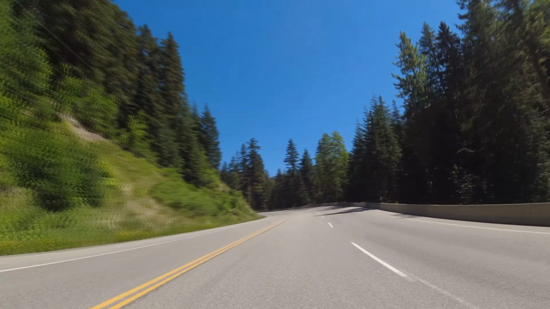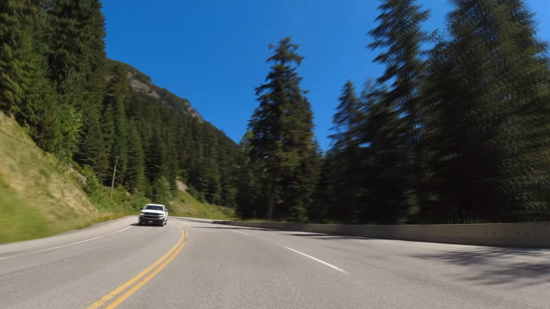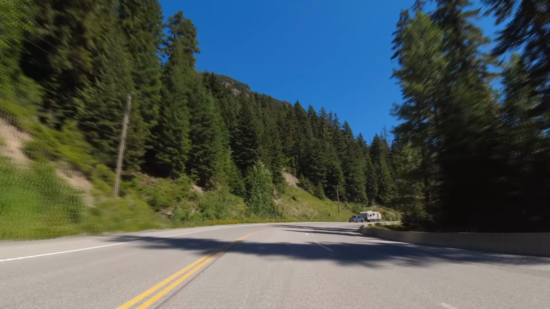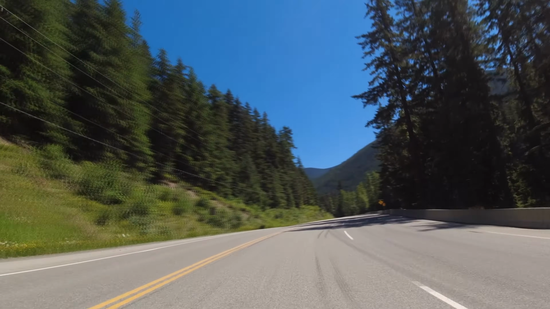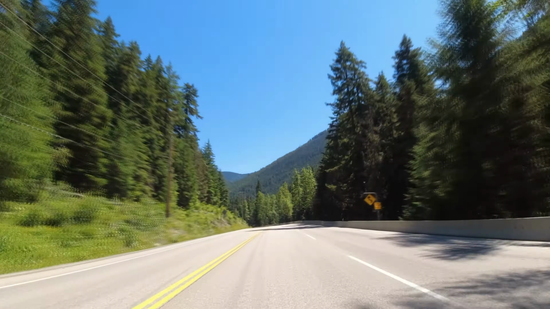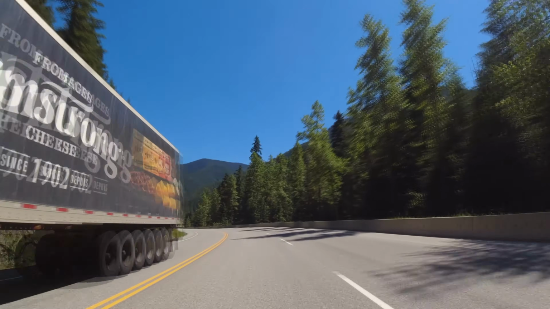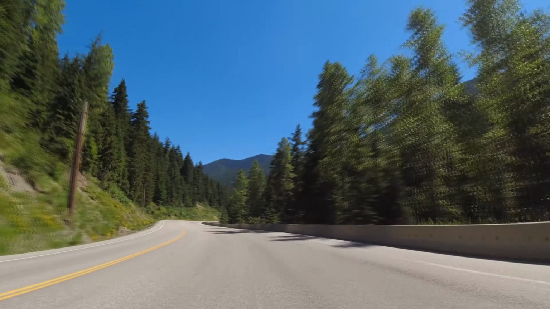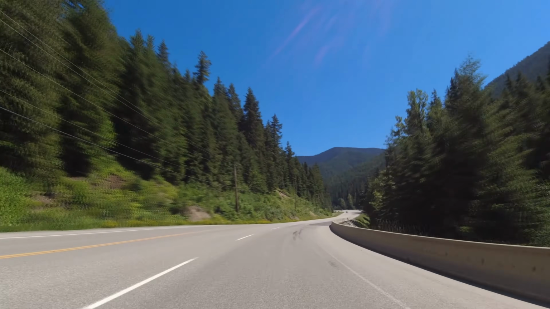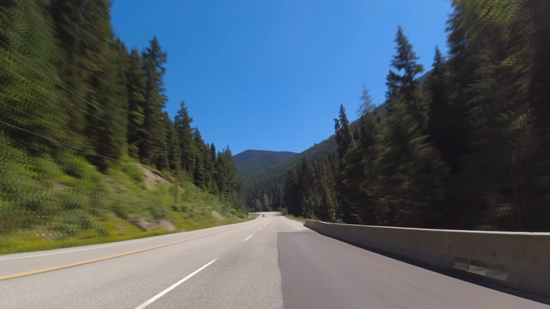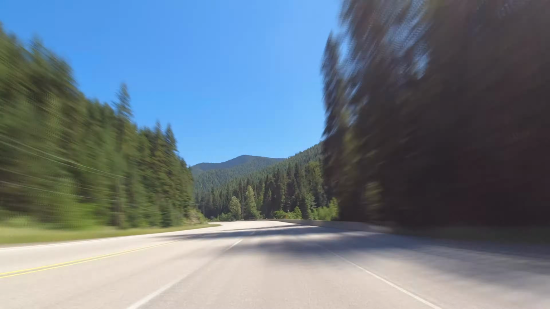Just doing a good 100 here. Again, no problem for me. I've driven this road probably for more than 10 years, multiple times a year or so. And now we're cruising for the rest of the road. It's all double lane, so we're going to speed things up, and that's it.